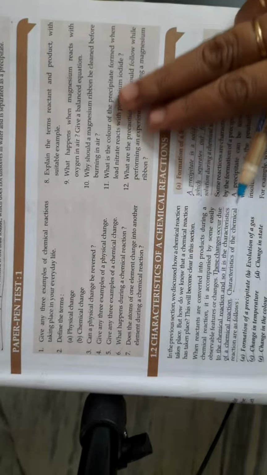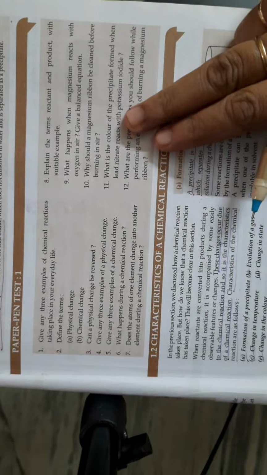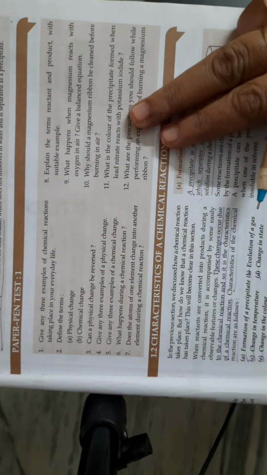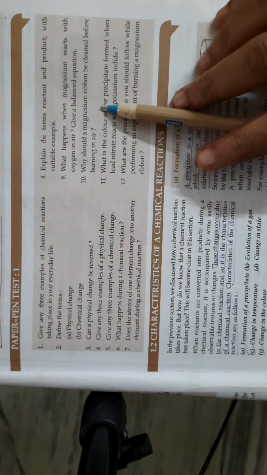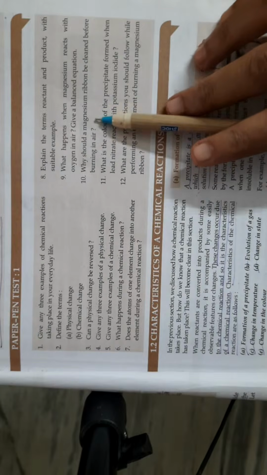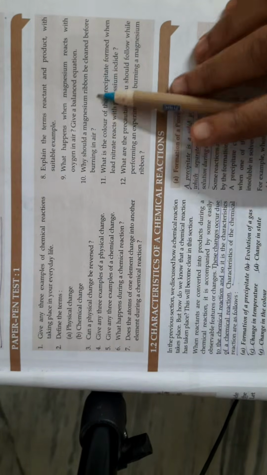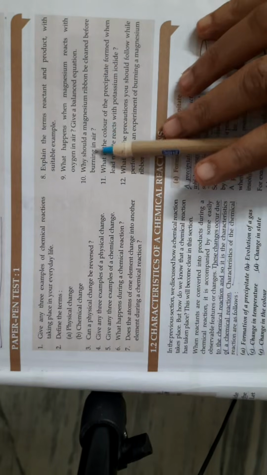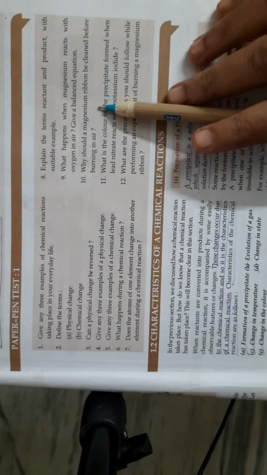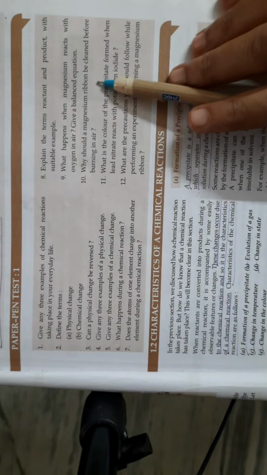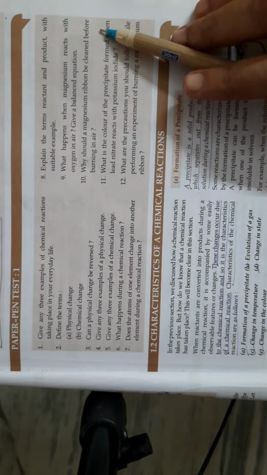Why should a magnesium ribbon be cleaned before burning in air? Magnesium ribbon is cleaned before burning in air because it has a deposition of magnesium oxide, which does not give a clear reaction. So thus, to get a complete reaction, the magnesium ribbon should be cleaned with sandpaper to remove the deposited magnesium oxide layer.